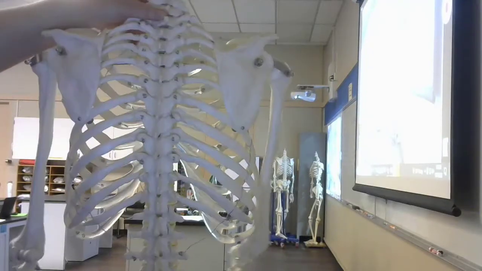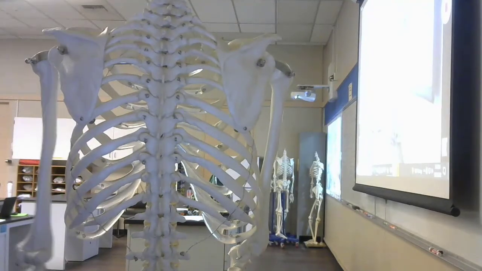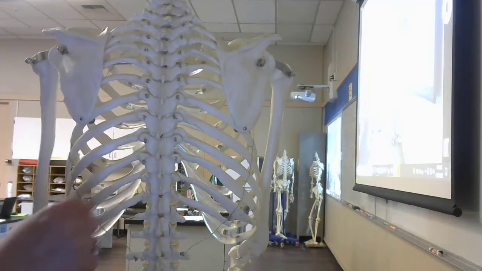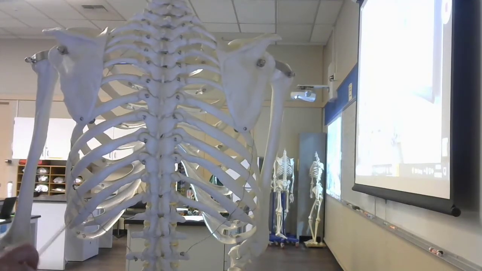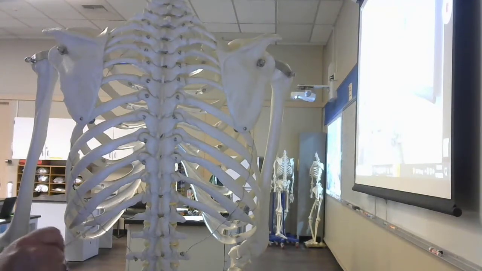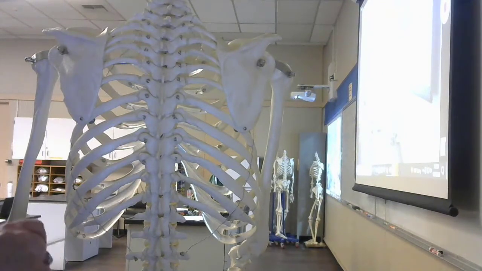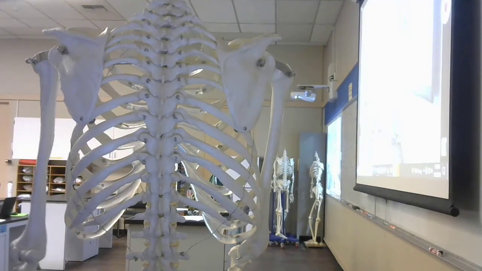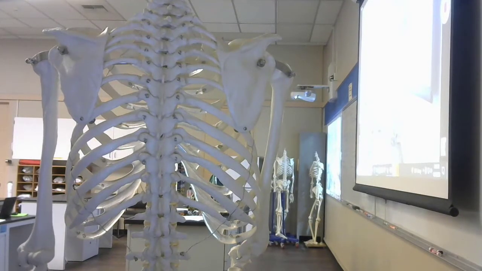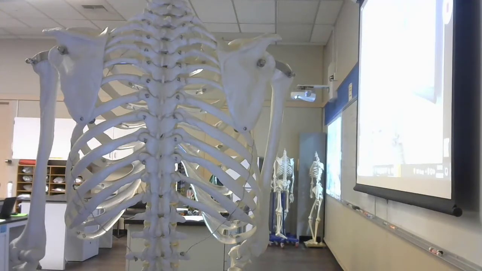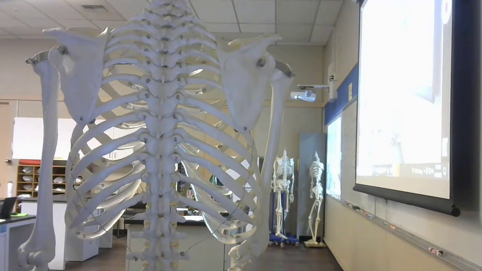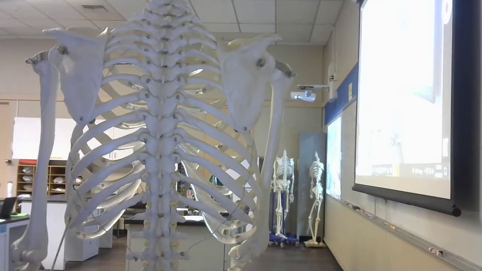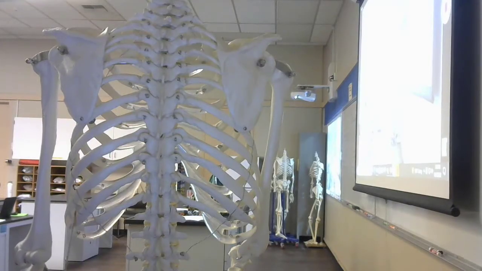And the last type of rib we have are floating ribs. So ribs number 11, so here's the end here, 11 and 12. You'll notice number 11 and 12 do not articulate at all with the sternum. Hence, they're floating ribs.